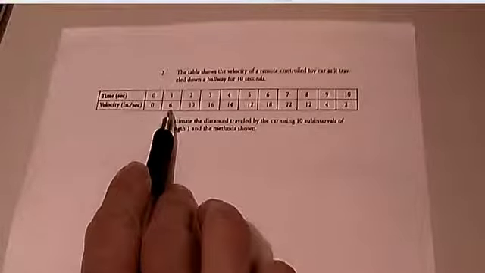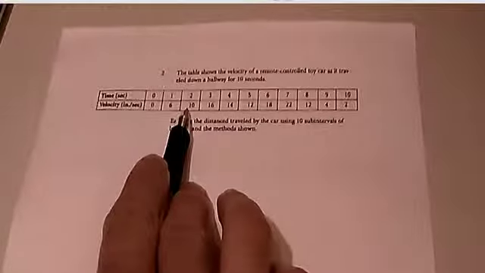One subinterval goes from 0 to 1. The next subinterval goes from 1 to 2. The third one goes from 2 to 3, and on and on. And the 10th one goes from 9 to 10. Estimate the distance traveled by the car using subintervals of length 1.